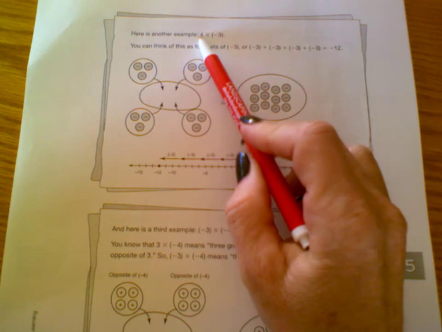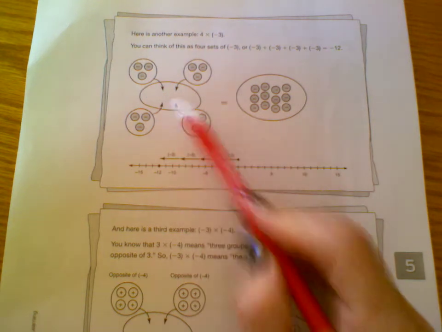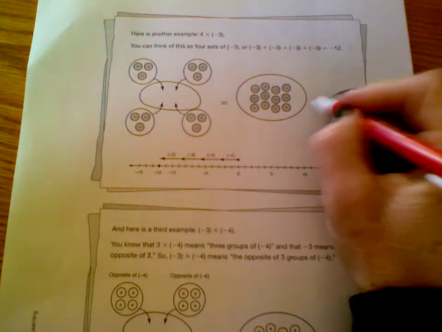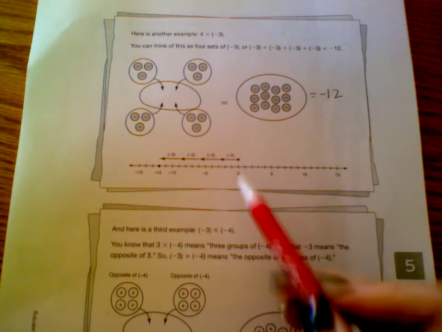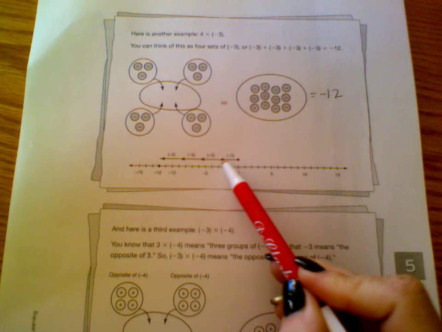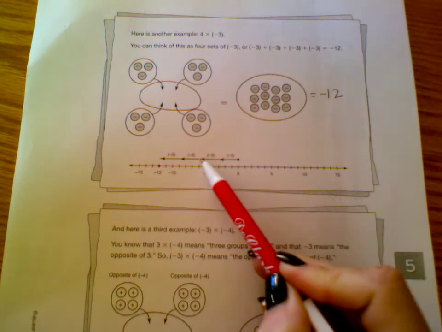So they give some other examples. Here we have 4 groups of negative 3. So I can see 4 times I'm putting negative 3 on, and again I get an answer of negative 12. Or using the number line, I can move negative 3 4 times to end at negative 12.